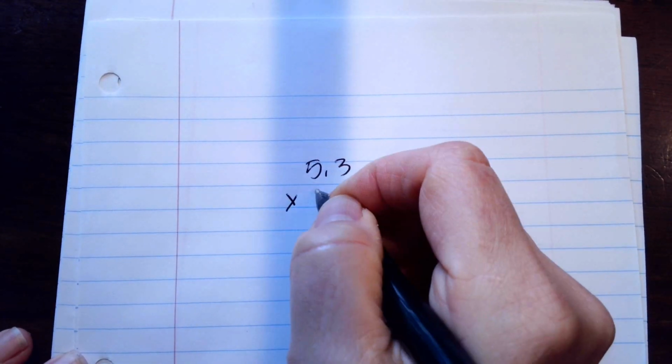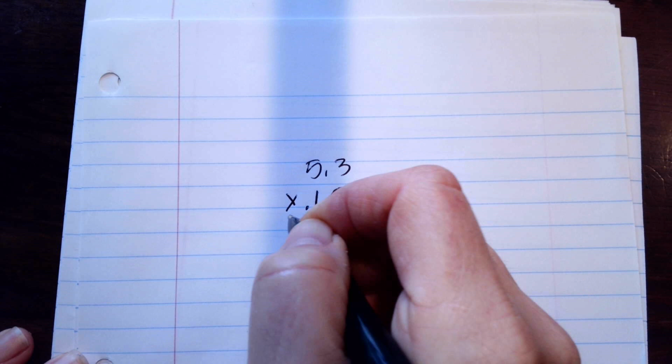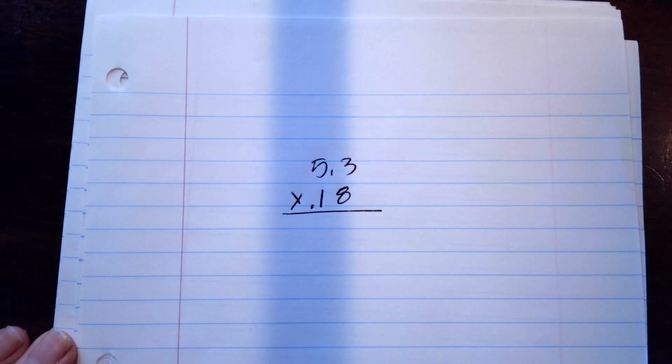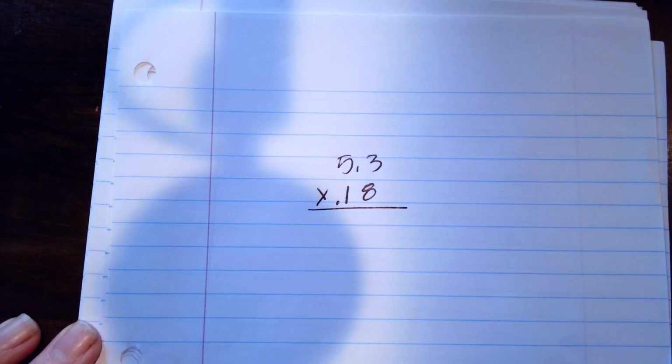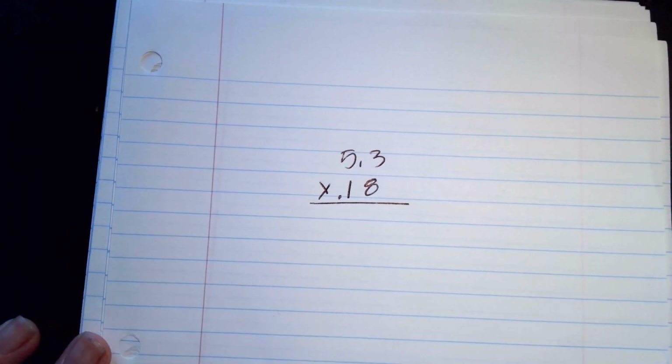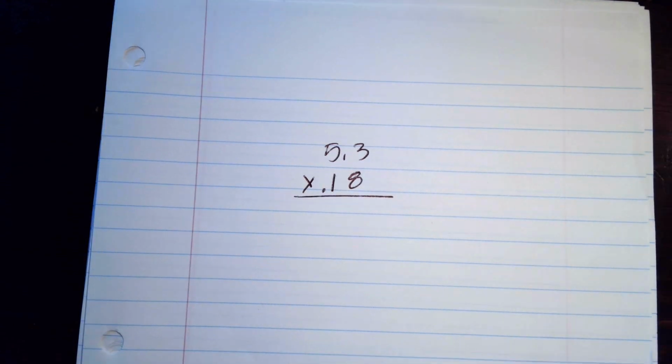5.3 times 0.18. So you line up the digits, right? There's 2 digits here, there's 2 digits here. So we just line those up. And then after that, we do regular old multiplication, like there's no decimals in it.